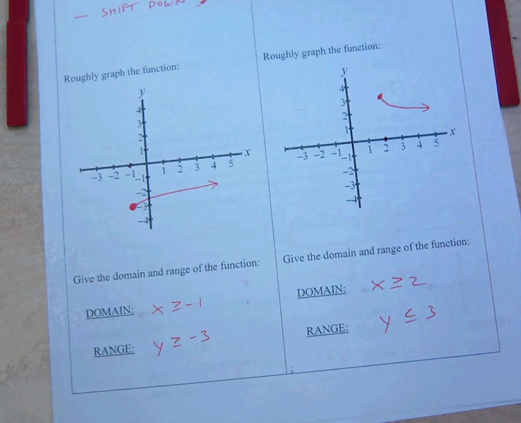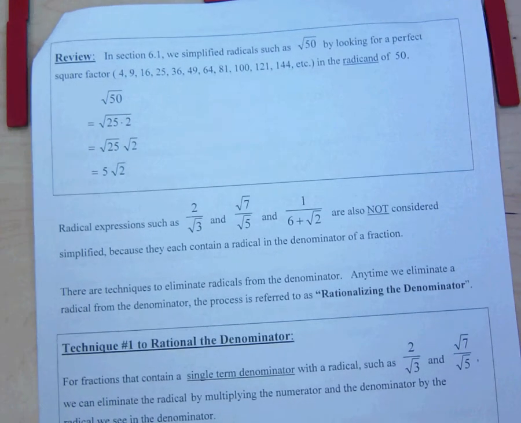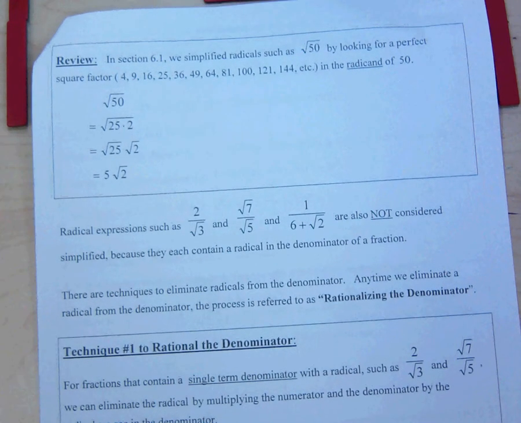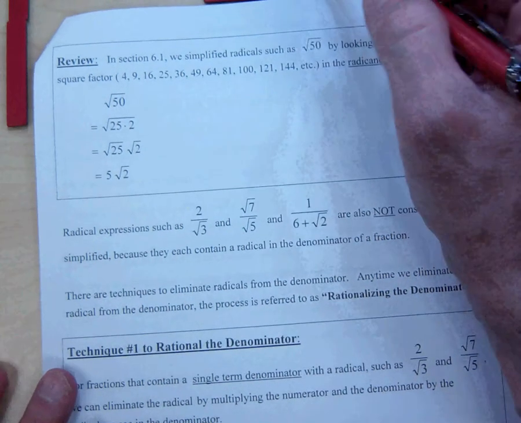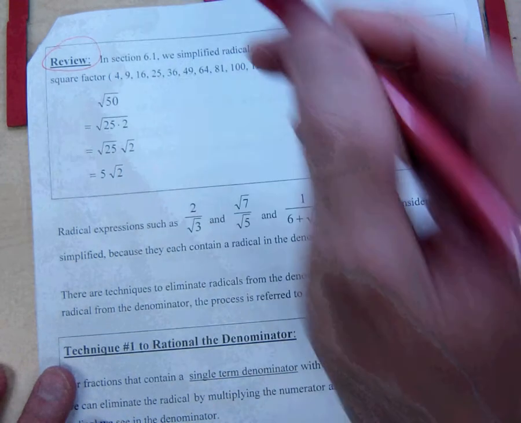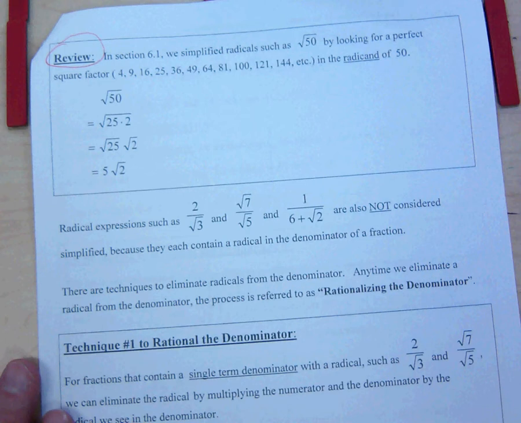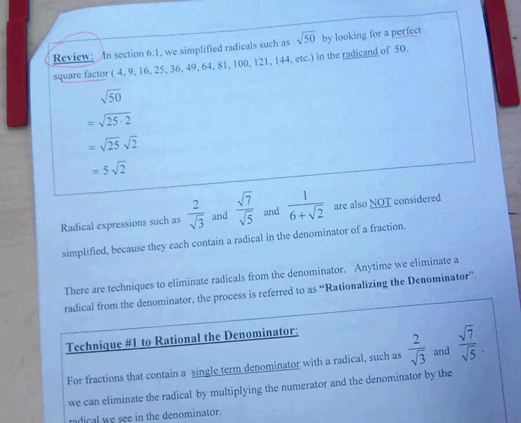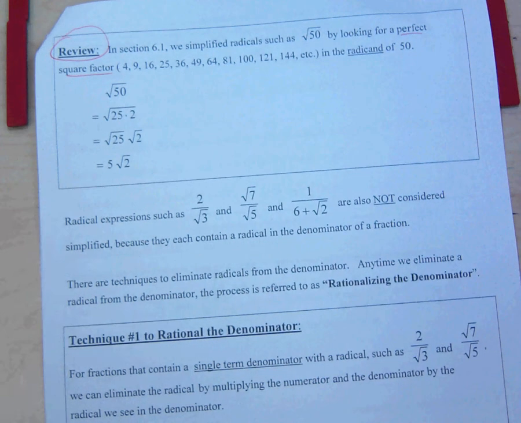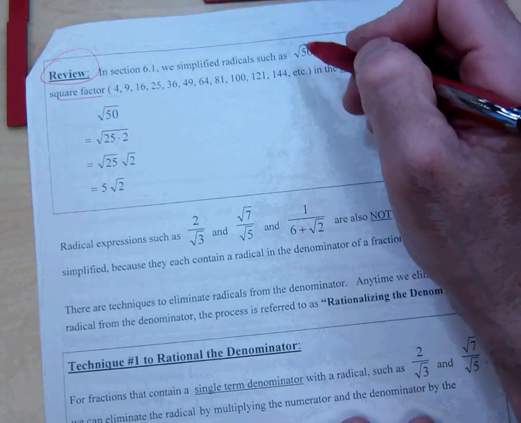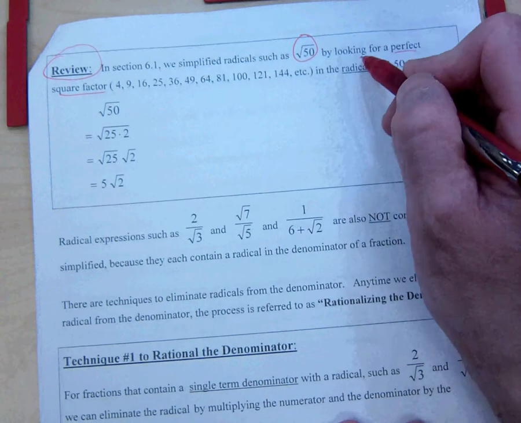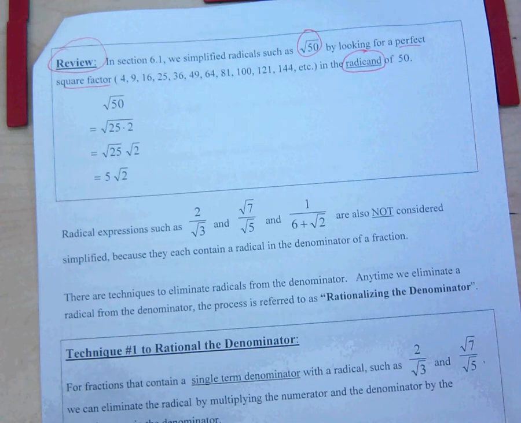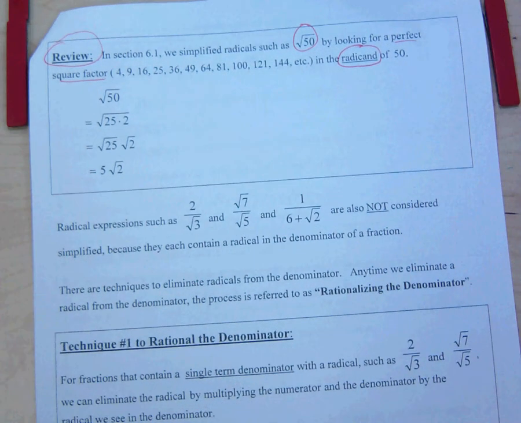Now we're going to shift to something definitely different, okay? So, Jack, you got to pay attention. A while ago, again, Jack, you can just read this. Go ahead. Read it. In section 6.1, we simplified radicals such as square root of 50 by looking for a perfect square factor. 4, 9, 16, 25, 36, 49, 64, 81, 100, 121, 144 in the radicand of 50. Okay, by the way, this is a radical, but the number inside a radical is called a what? Radicand. Okay, that's just new vocabulary. No big deal. All right, so this is a review of what we did.